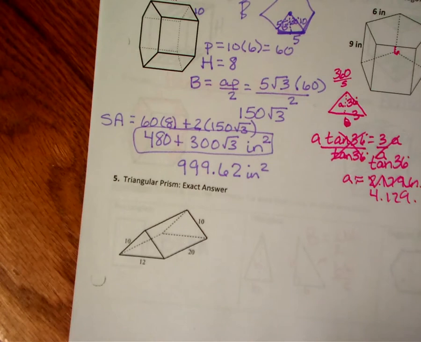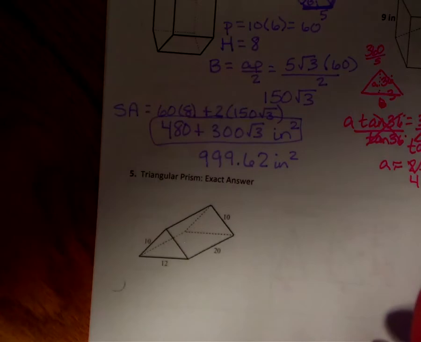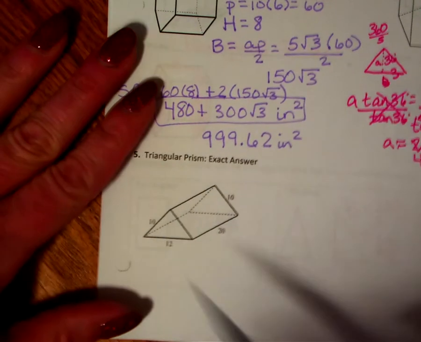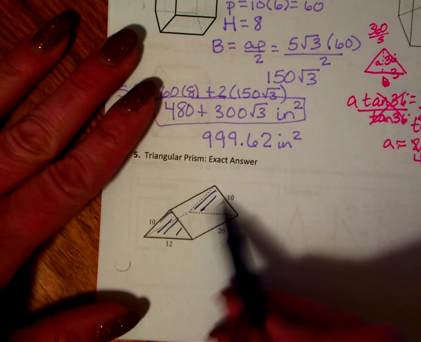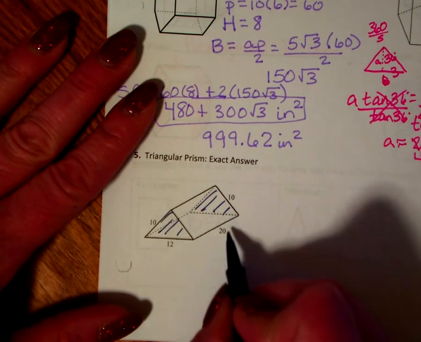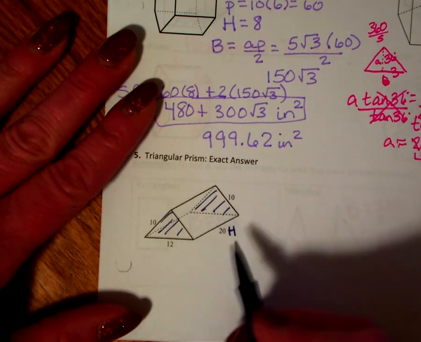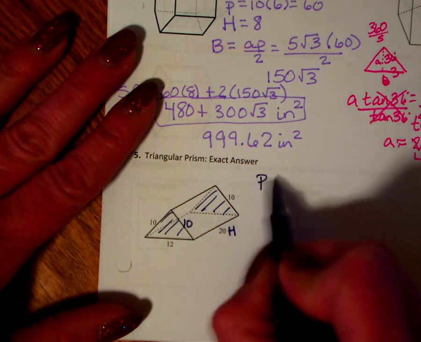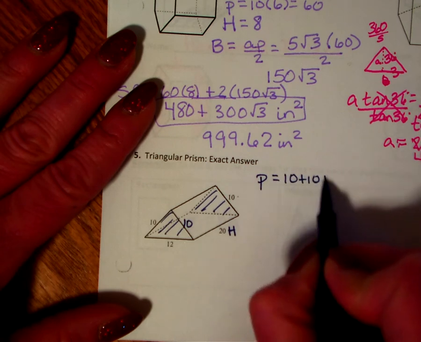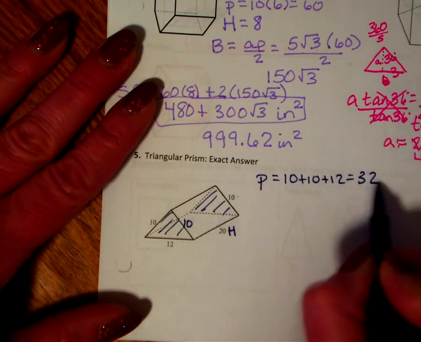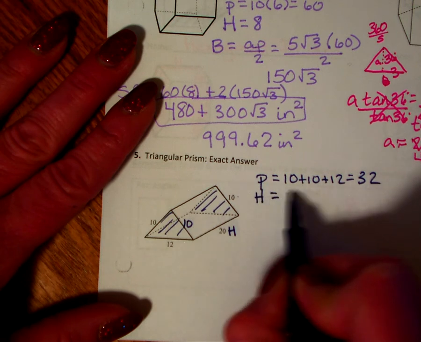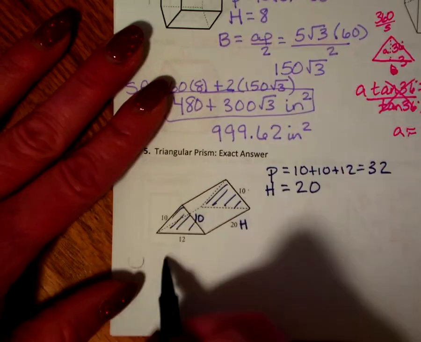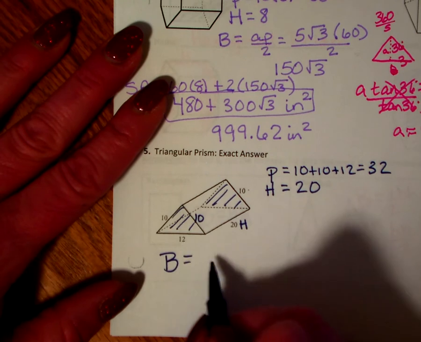Great work. Okay, a triangular prism. This one's not a right angle because there's nothing to show that it is, so we can't assume. So my bases are here and here, which means this is my height. This is marked as 10 as well. So first of all, I can say the perimeter is 10 plus 10 plus 12, or 32, and my height is 20. So what I really need to find is the base.